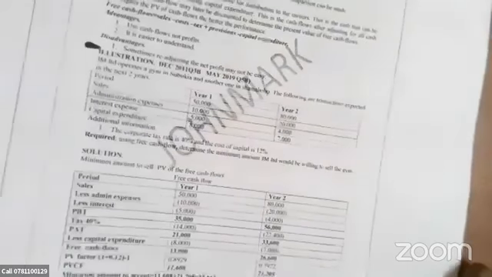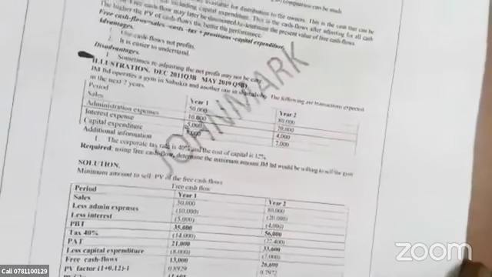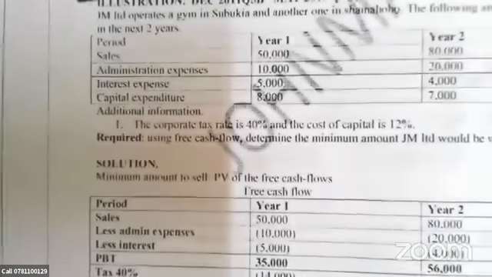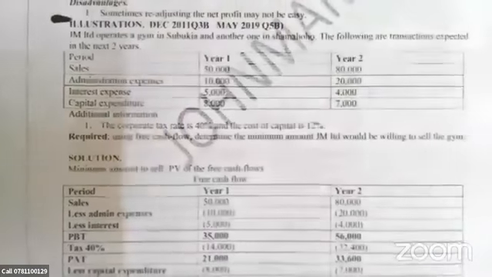So now let's do that question. You're told that JM operates a gym in Subukia and another one in Shamahoho. The following are transactions expected in the next 2 years. We have the period year one and year two.